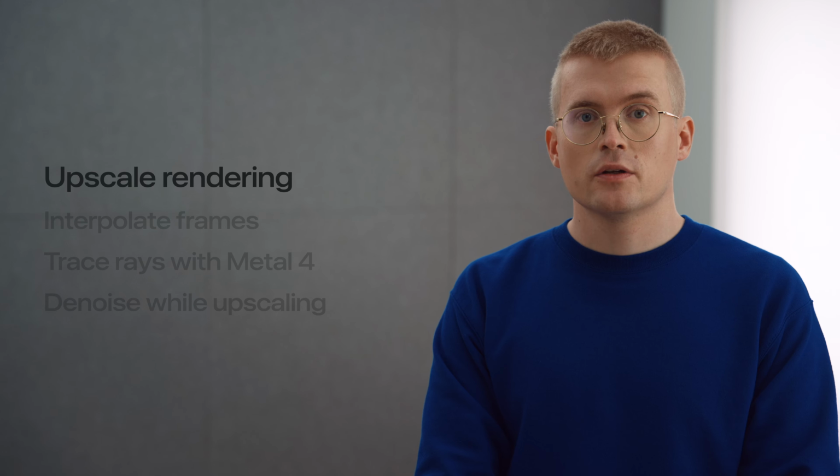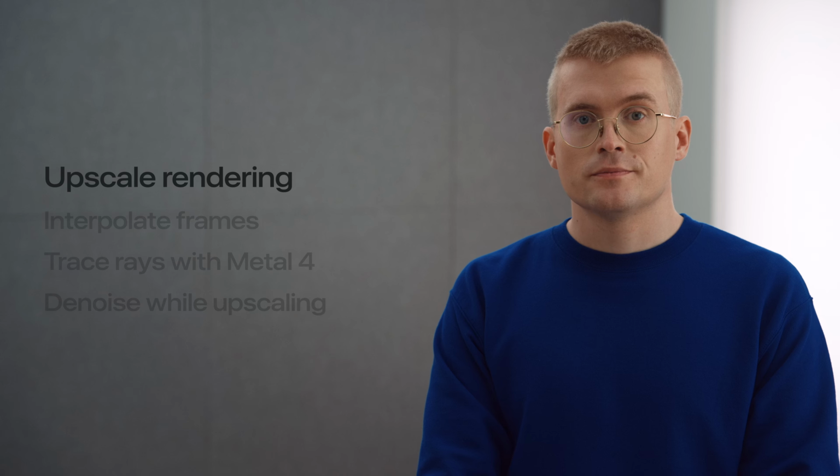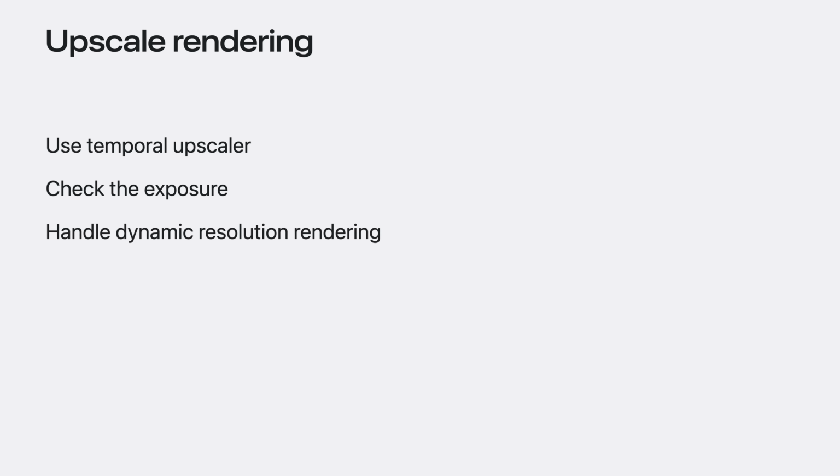MetalFX has a machine learning based upscaler that has been a part of Apple platforms since 2022 and has gotten better every year. MetalFX upscaling now includes new tools and techniques which you can use to improve your game's quality and performance. The first step is to properly apply temporal upscaling to your game. One part of that process is getting the exposure input parameter right. You can then improve performance further with dynamic resolution, and you can also improve the quality in certain scenarios using reactivity hints.